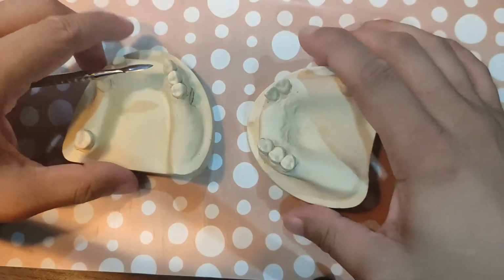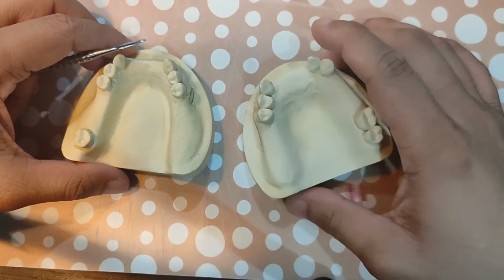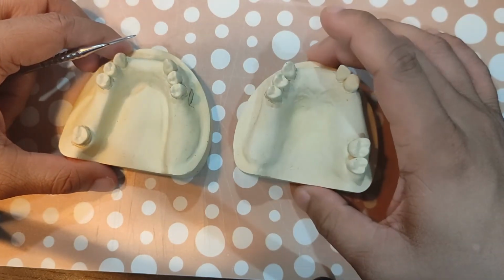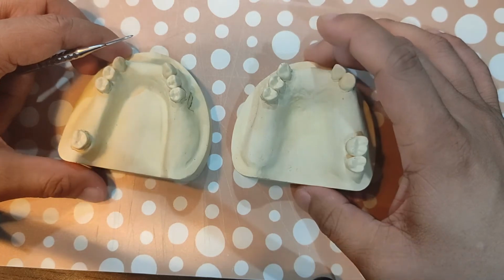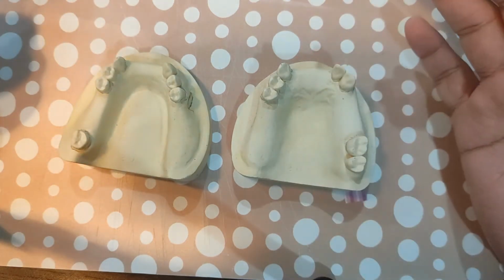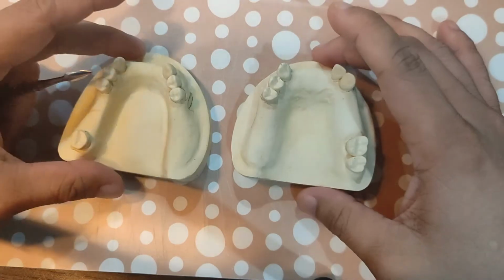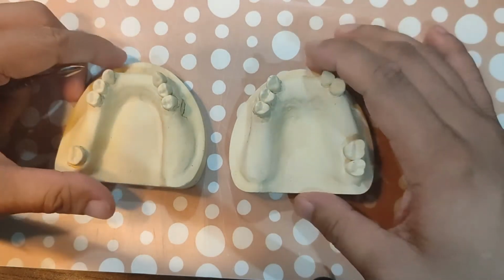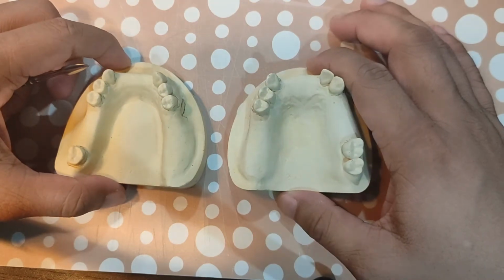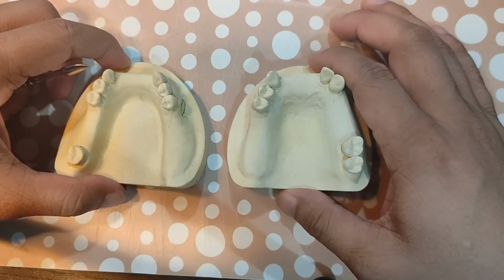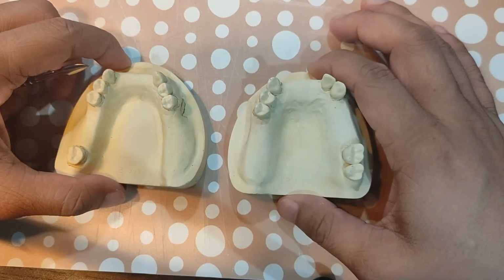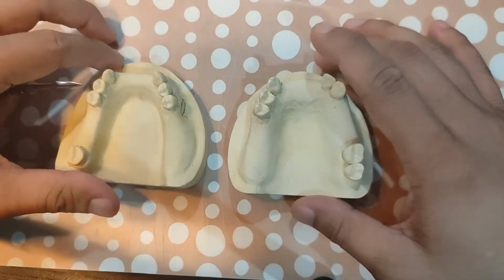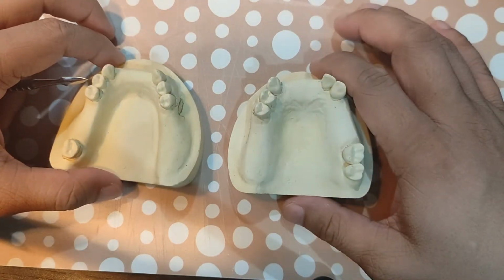Alright, hello everybody. So for this demo, we will be showing you how to do cast preparations. As I've mentioned before, our cast preparations are divided into two. The first one, we will need to simulate the mouth preps that are done to the patient. And the second one is the actual cast preparation where we do blockouts, relief, and beading.